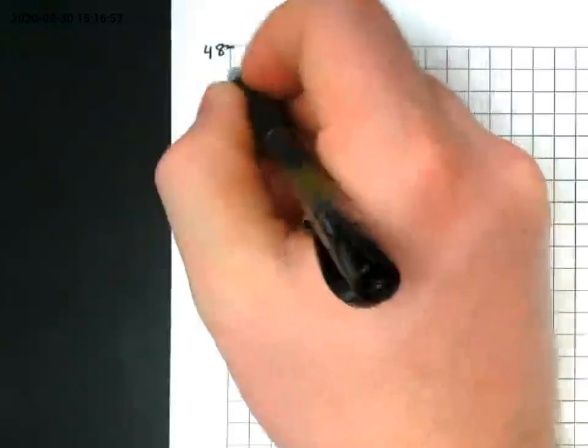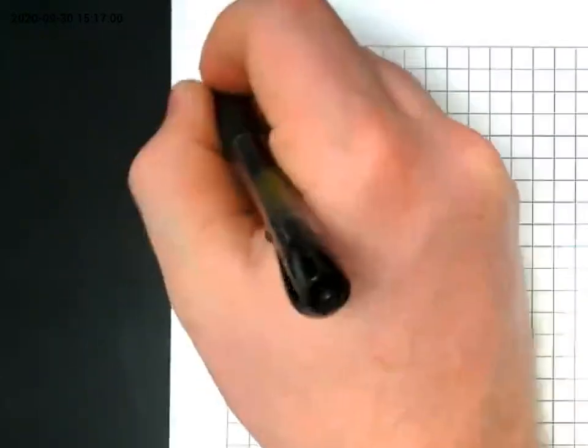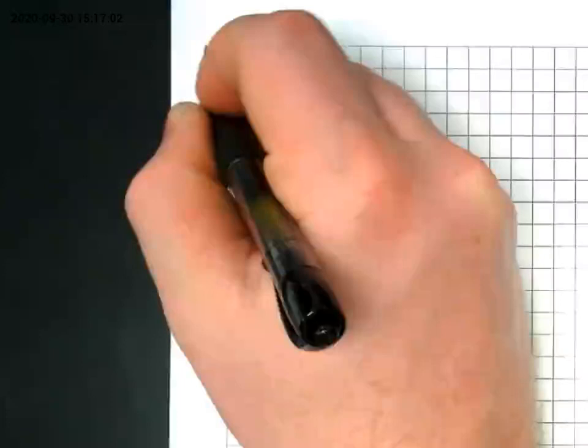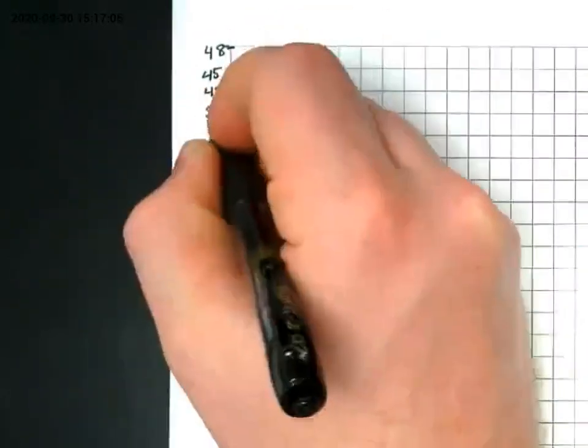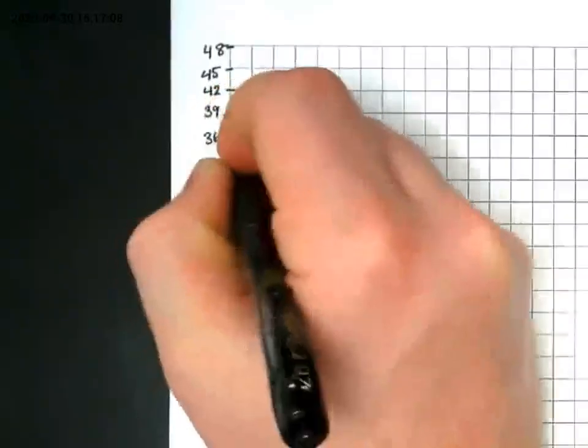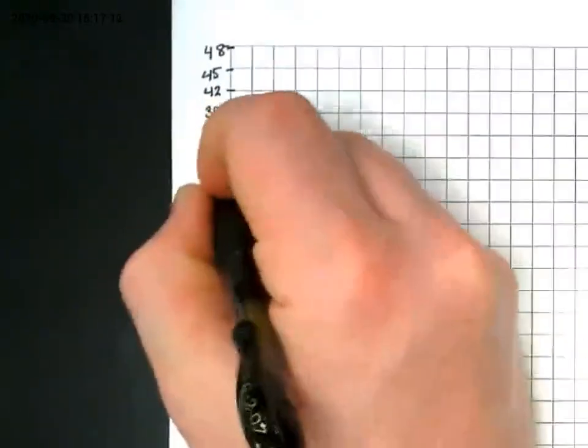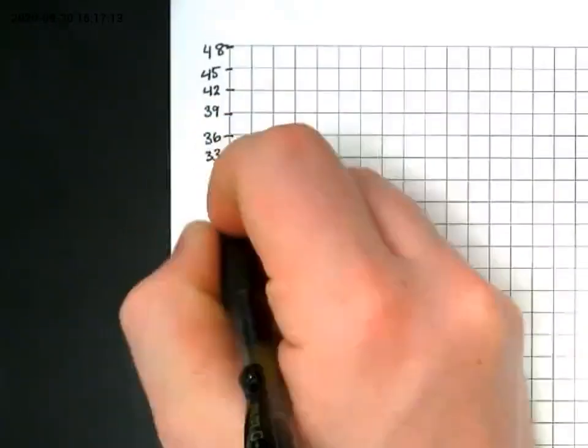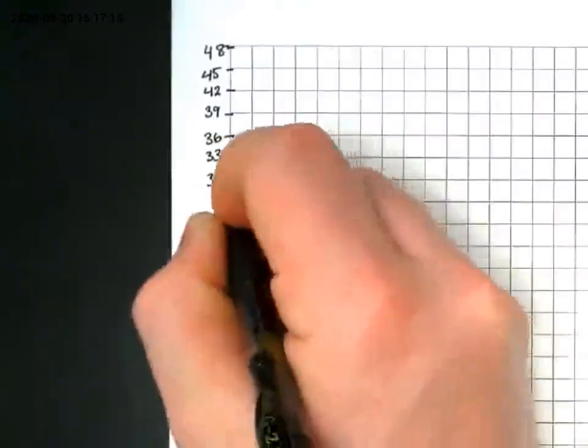But since we're going to end at 48 all the way up here, let's just count down. So here is going to be 45. This is going to be 42, 39, 36, 33, 30.